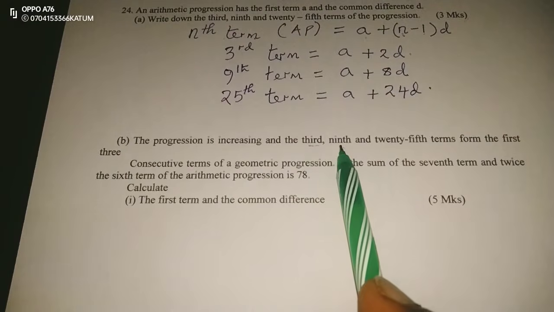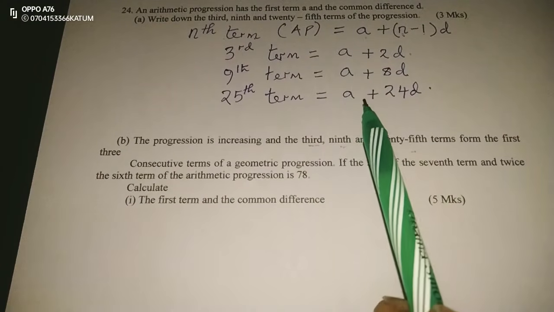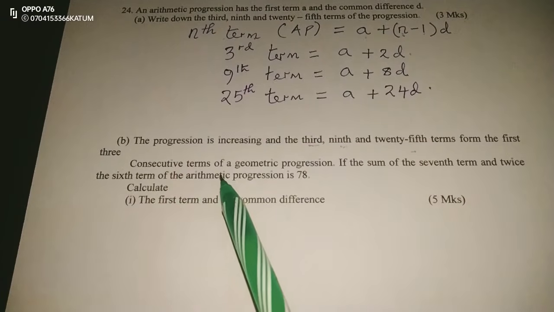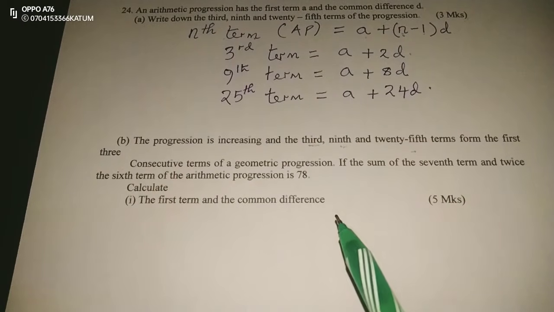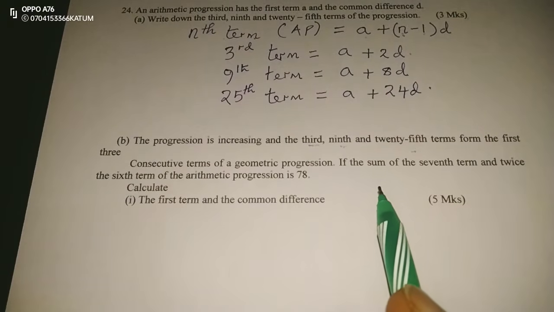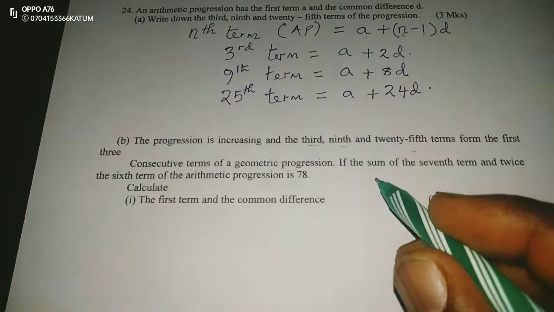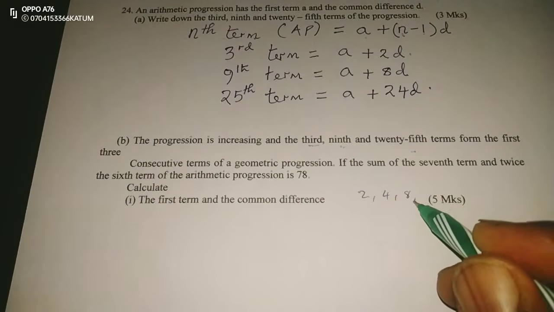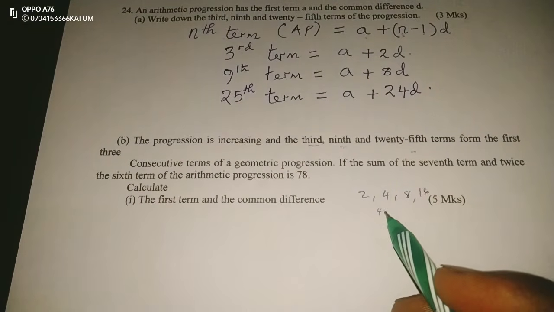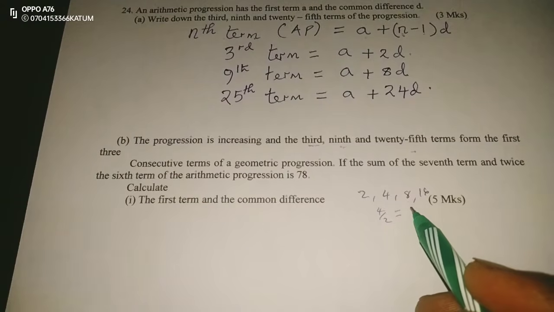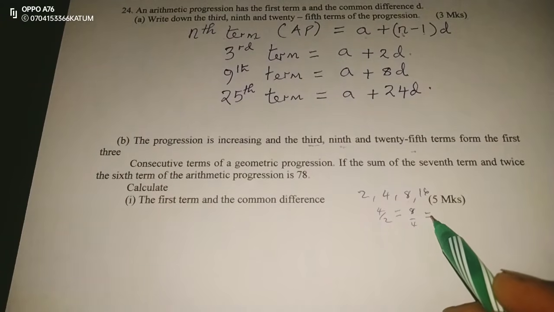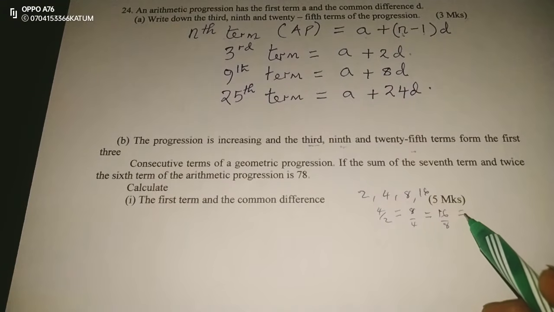Then the third, the ninth, and the 25th terms, just as we have listed them up there, form the first three consecutive terms of a geometric progression. For a geometric progression, we should know that there is what we call a common ratio, such that when we take a term and we divide by another, for example, in the geometric progression 2, 4, 8, 16, when we take 4 and divide by 2, we should get the same as when we take 8 and divide by 4, and the same as when we take 16 and divide by 8. They are all giving us the common ratio of 2 in this example.